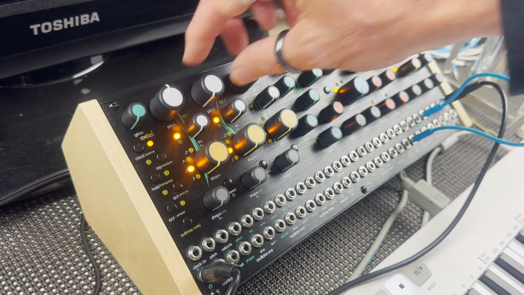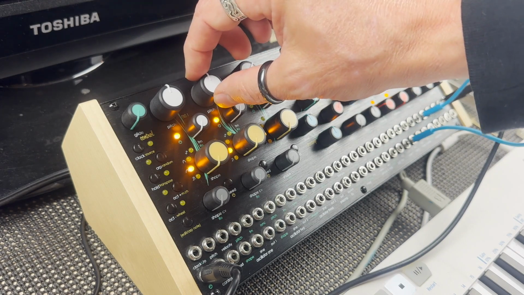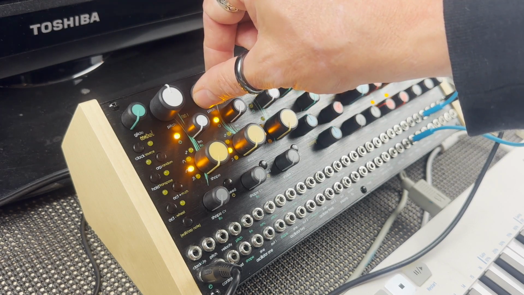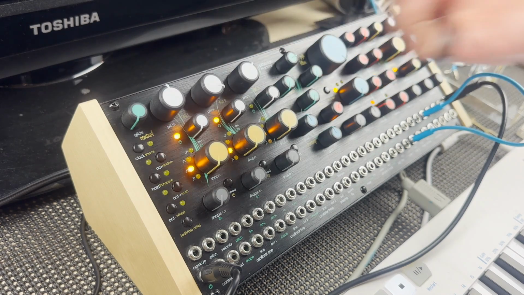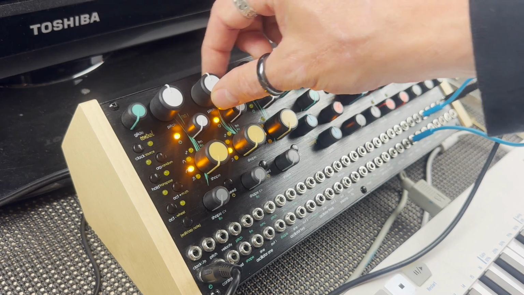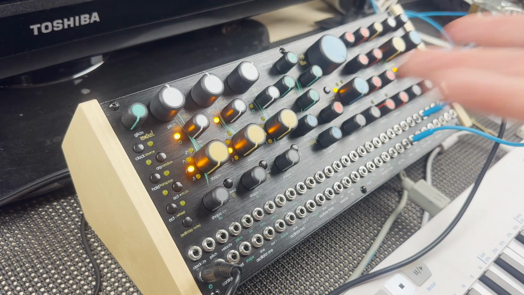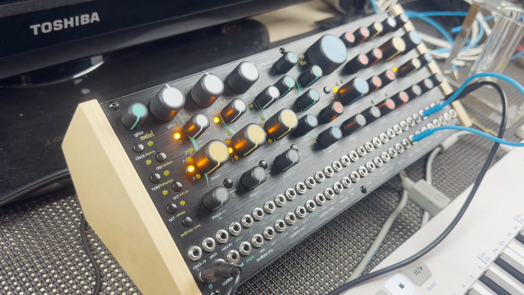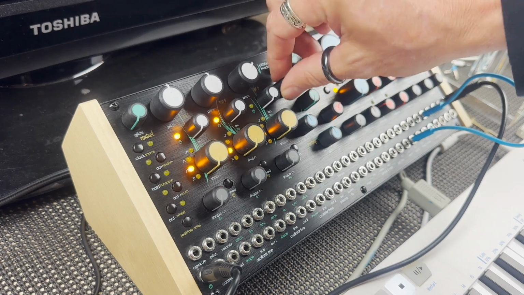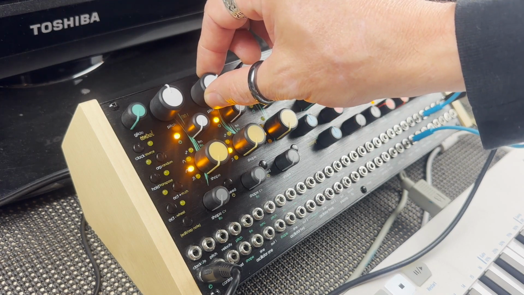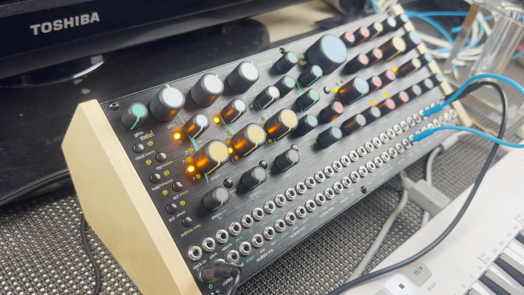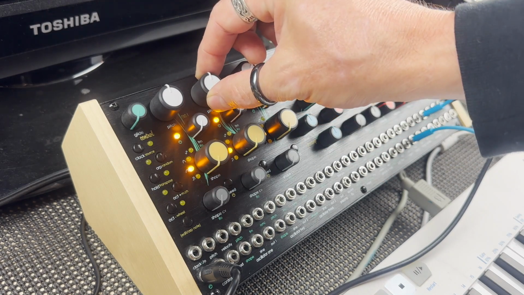Oh, it's more than an octave. It's like an octave and a minor third, at least on the top there. So, okay, you have a bit more range to work with, and that's so if, for example, you want to do tuning like that with your MIDI input, you can do it.